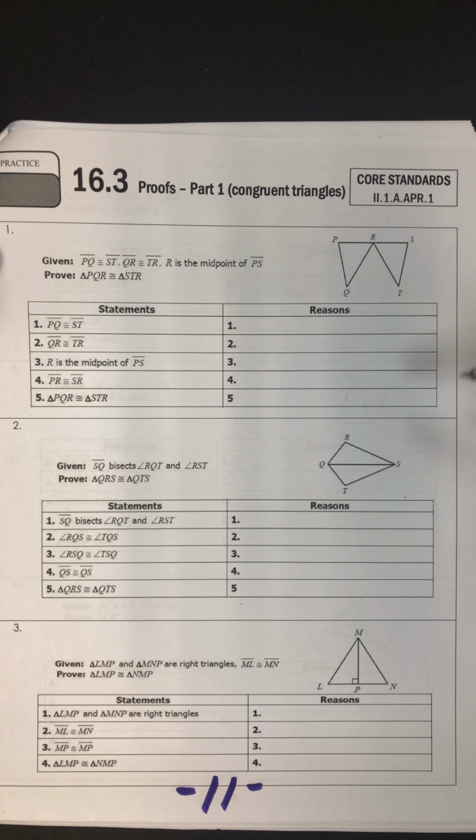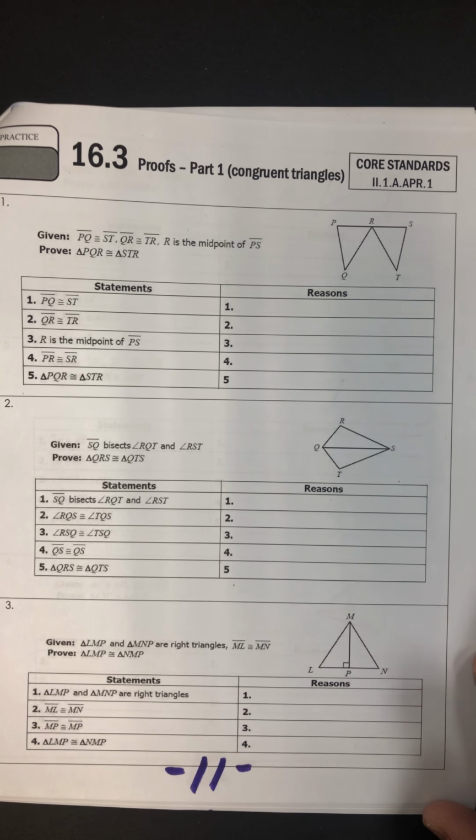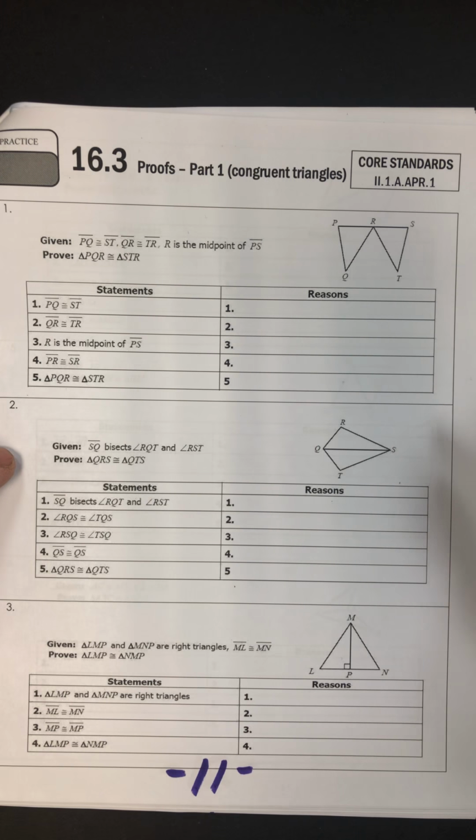Let's do number 2. It has the least amount of given, I guess. So we'll start with number 2 here on page 11. First of all, I'm going to read the given, then I'm going to mark it on the figure, and then write the given in the statements or the reasons over here where I can.